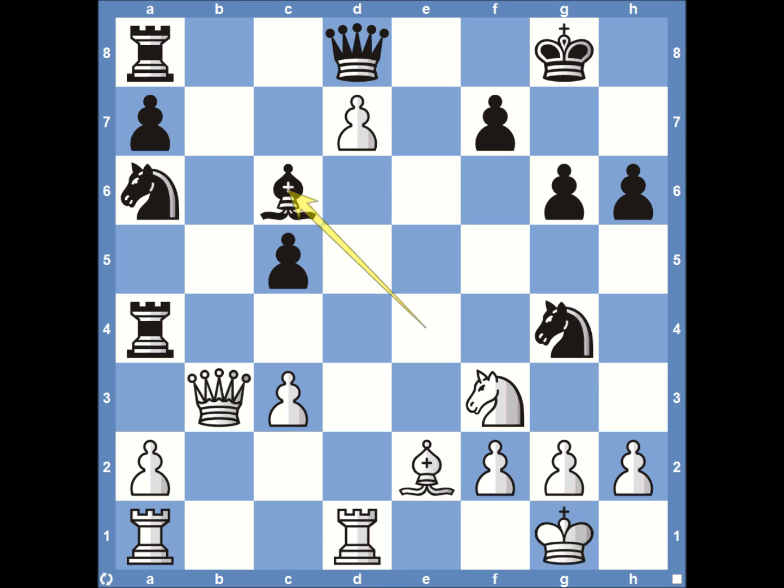Probably a bad move from Aronian. Instead, he probably could have just played rook here to a5, kind of taking the threat away from the queen here. But after the bishop comes up here to c6, although it does look like it is attacking this pawn here on d7, it allows Vishy Anand to bring his rook up here to d6.